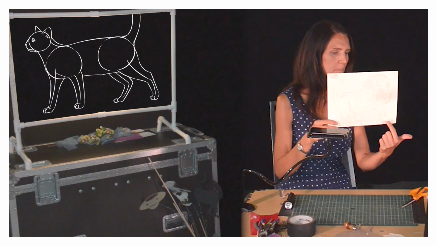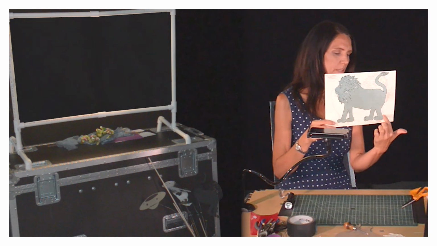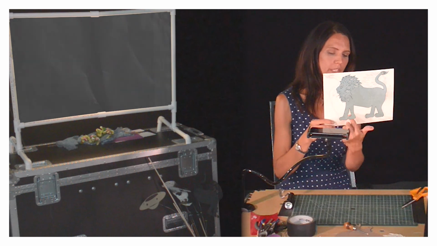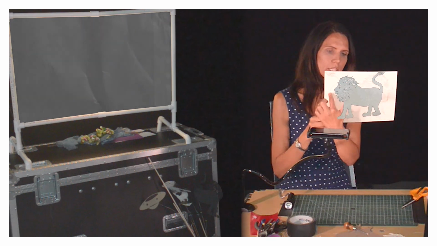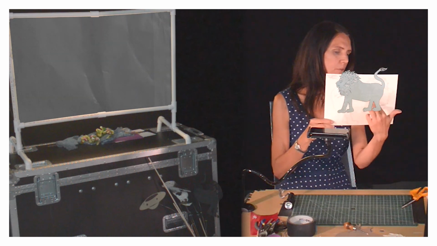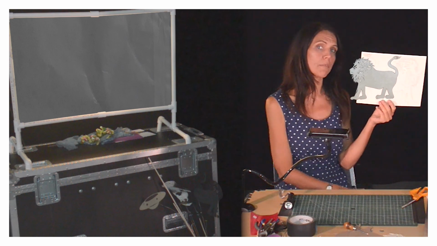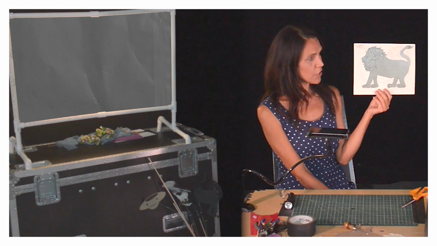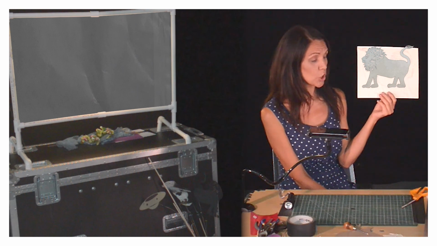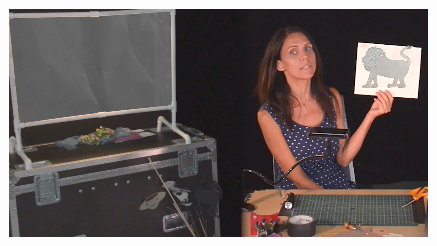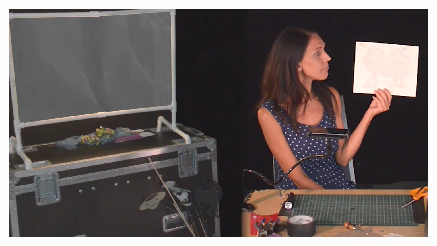So here I have a simple line with legs sort of in V's, all four legs are showing, the tail is showing, and then you have the head. This is going to become a three-part puppet. Nice. And shadow puppets, as I mentioned earlier, work best when the design is simple and the lines are clean.